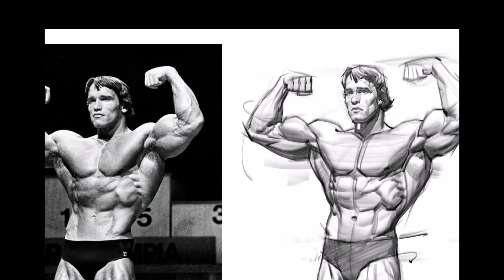I'm just paying attention to the shape now of that core shadow under his chin, on his jaw.